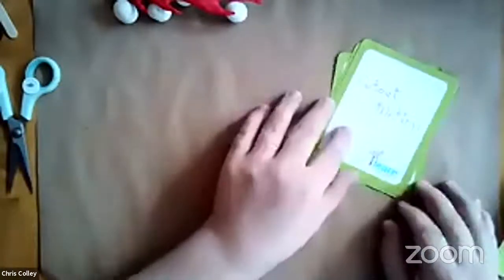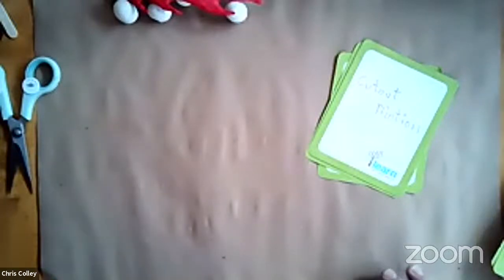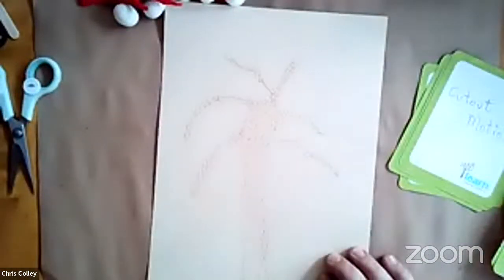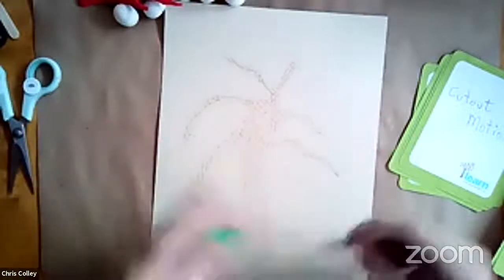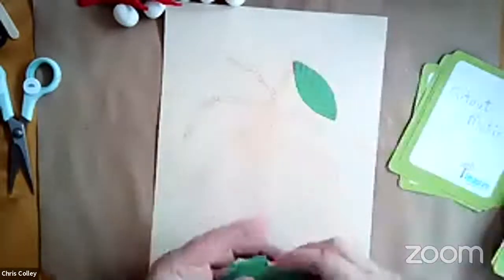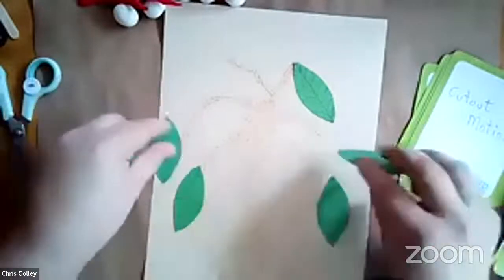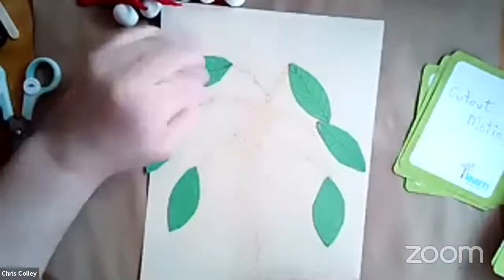We also have something called cutout motion. Okay, now let me show you this one. Here's a little example I put together. And this one was for looking at the seasons. Okay, so yeah, that's a tree. It's kind of weird, but it's a tree. And then what I did is I cut out these leaves. And what I could do is I could have the leaves growing. I could have them changing color, right?